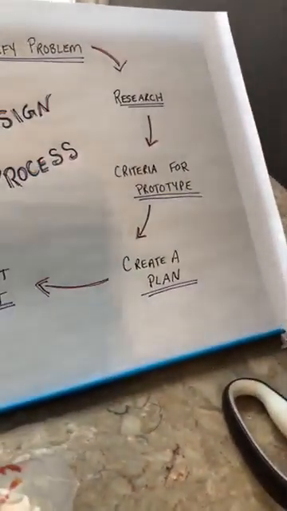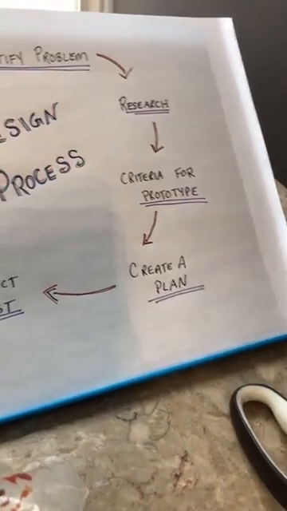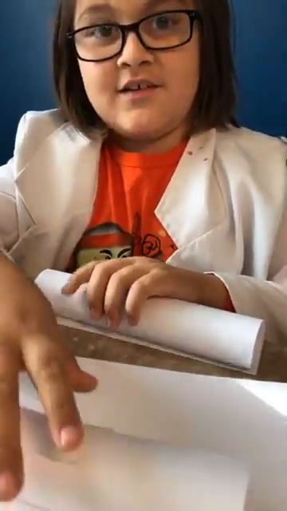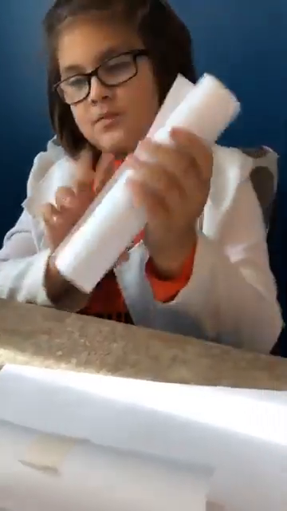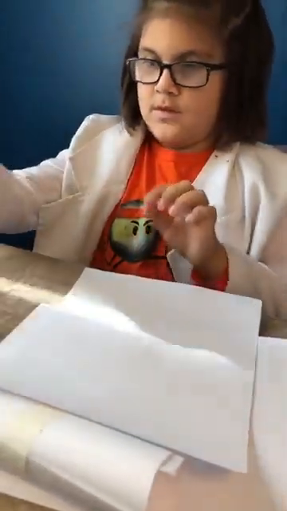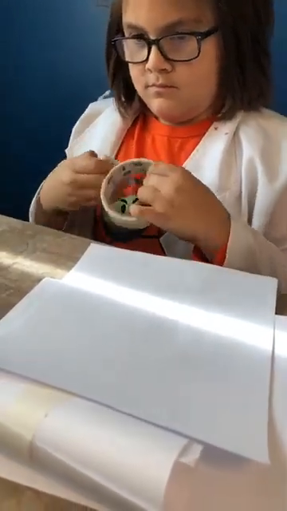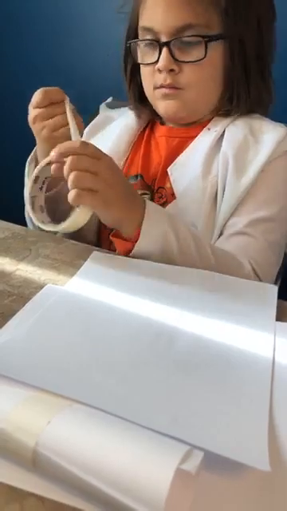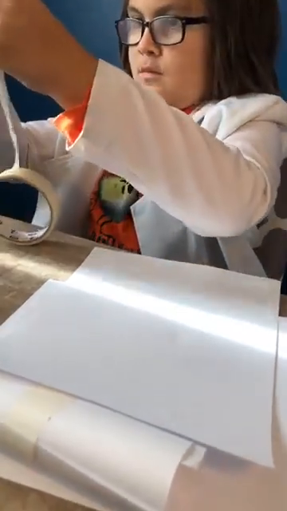What's the criteria for this prototype? So I'm gonna lay a book on top of these two. The criteria is that you could only use a maximum of 5 pieces of paper. It has to hold up at least one book, hopefully more. You're allowed to use scissors and tape and 1 piece of tin foil if you like.